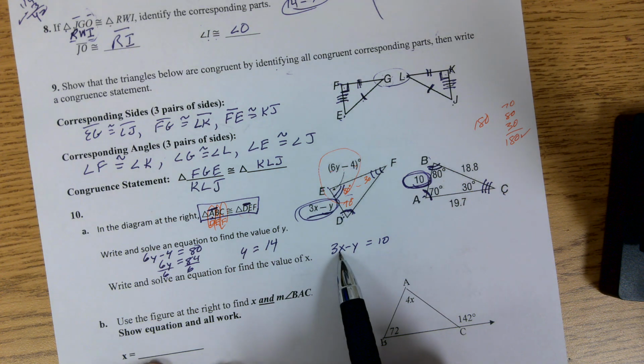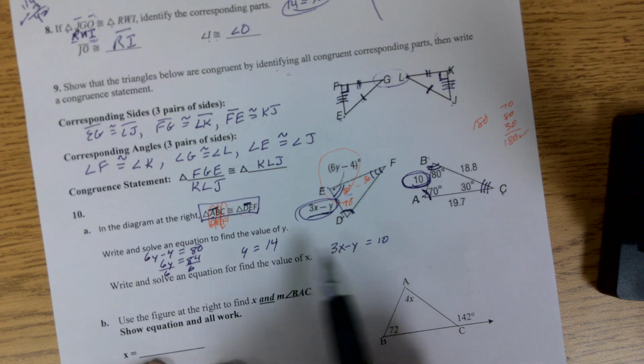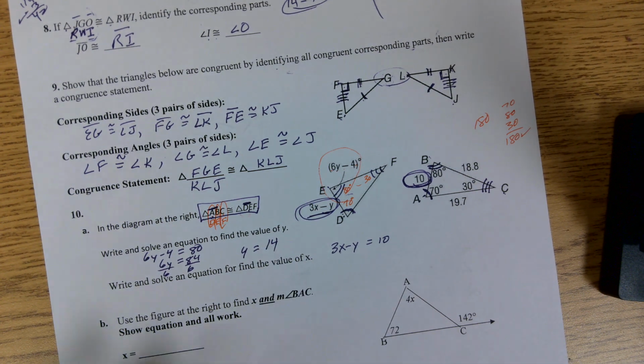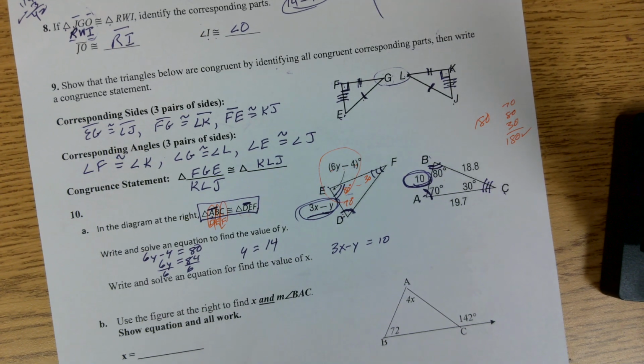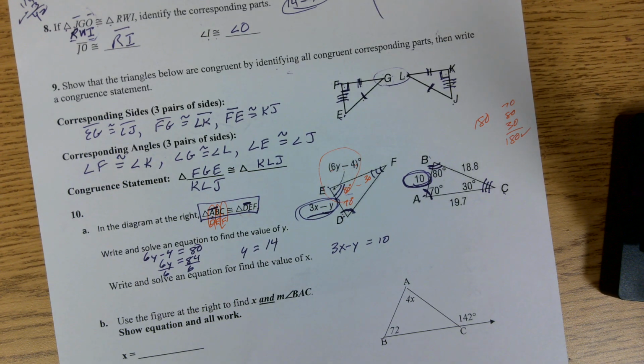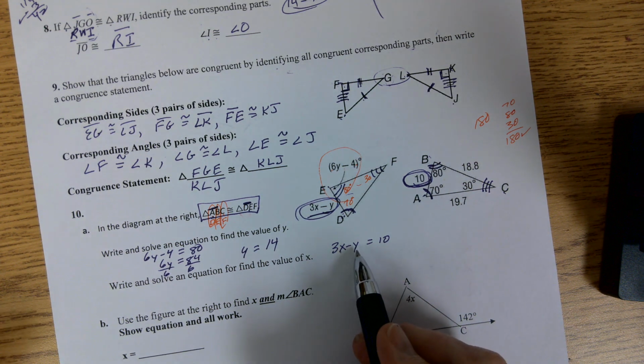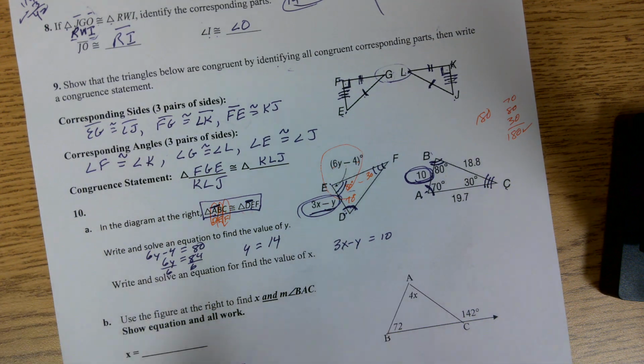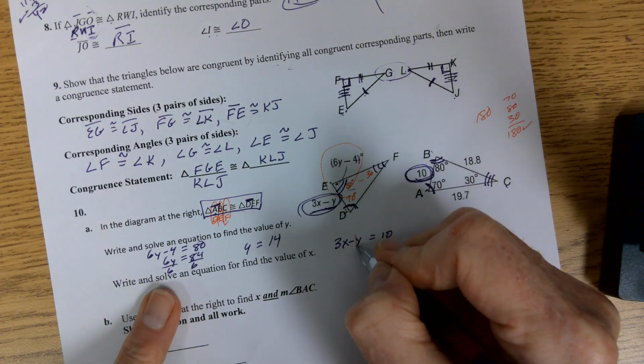This time I have two variables. I cannot solve an equation with two variables unless I have two different equations or if I know what one of them already is. So do you guys see we already found what y equals, right? So I'm going to get rid of this y, and in place of the y, I'm just going to write a 14 right over it.